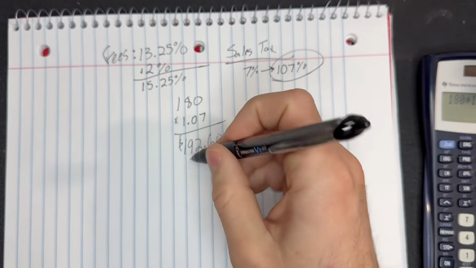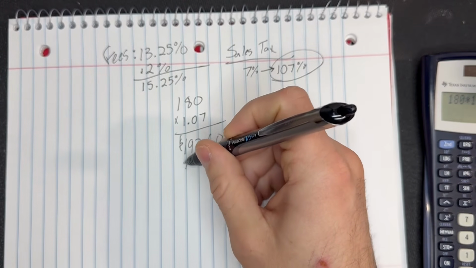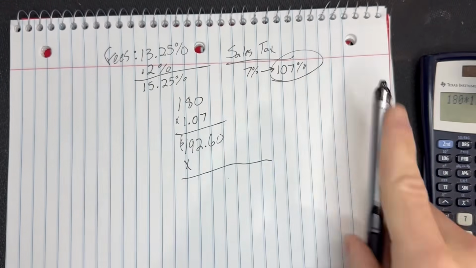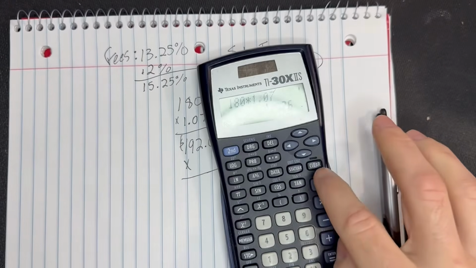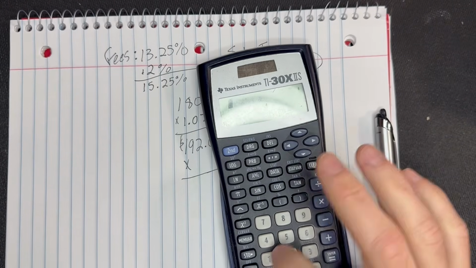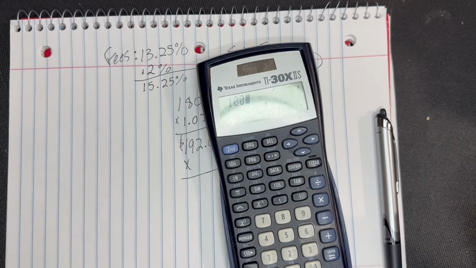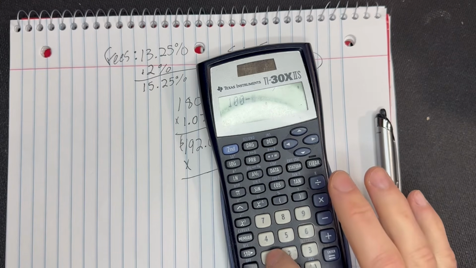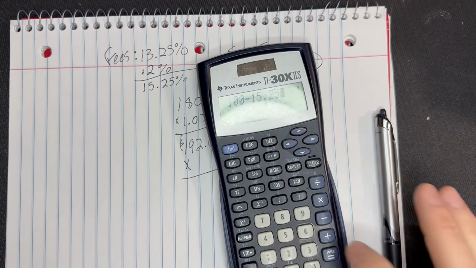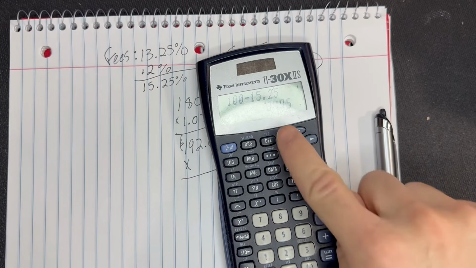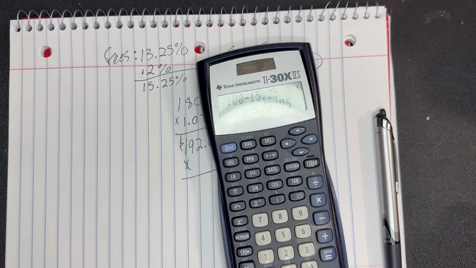Now I can calculate my fees, so I need to multiply this as well. Now I'm going to get fancy on you. Okay, if we look at a 100% basis, if we subtract our 15 and 25 hundredths, that gives us 84 and 75 hundredths, or 84.75.